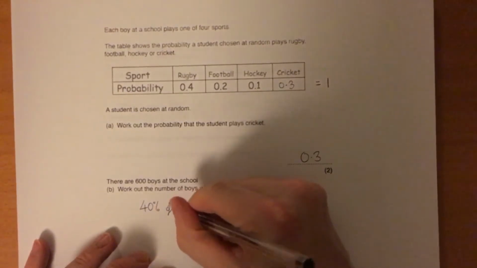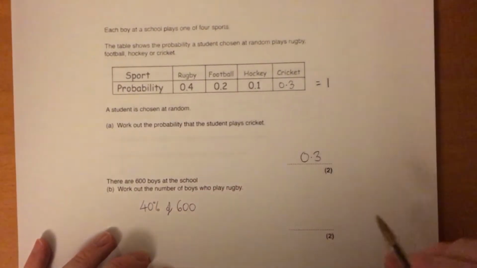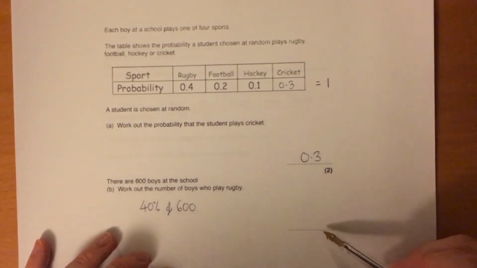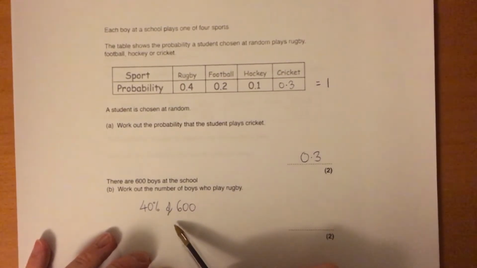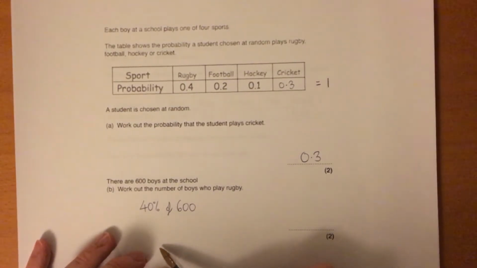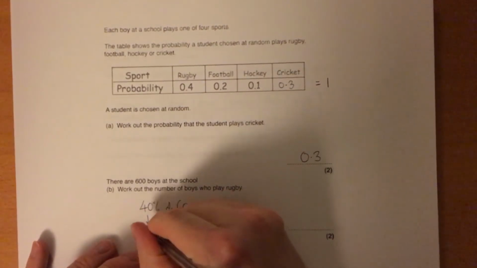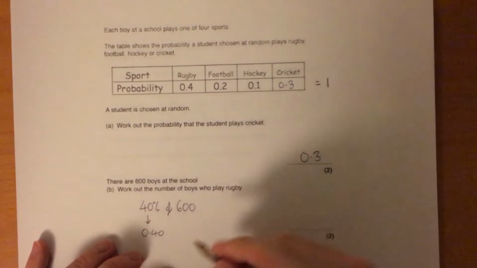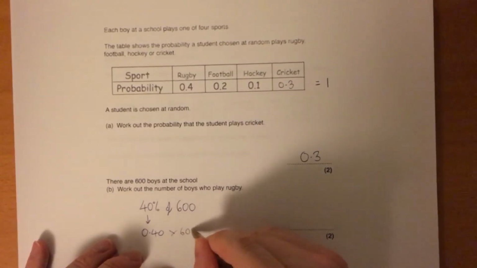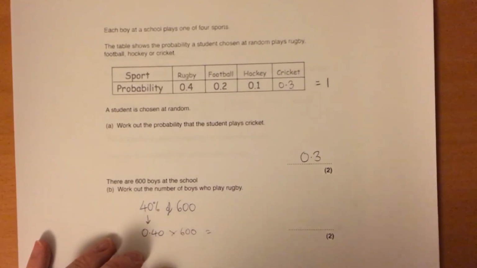So of 600. Okay? Similar to the last example here, I could find what 10% was, then find what 40% is from there. But if it was a calculator paper, I would just turn that into a decimal, 0.40 times by 600. I think it's 240, but I can just check on the calculator.